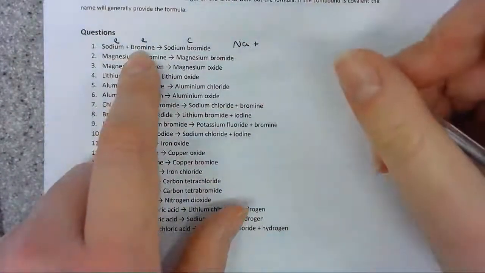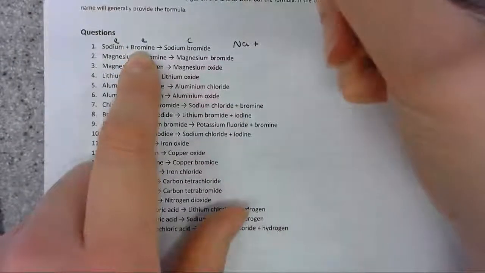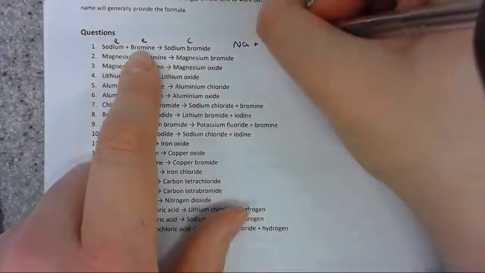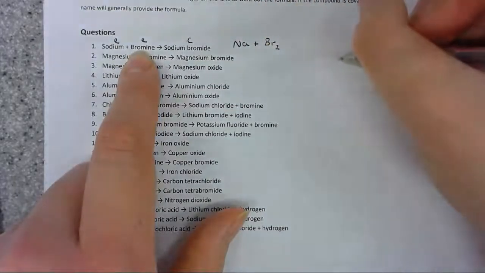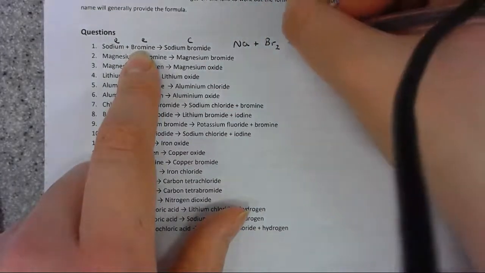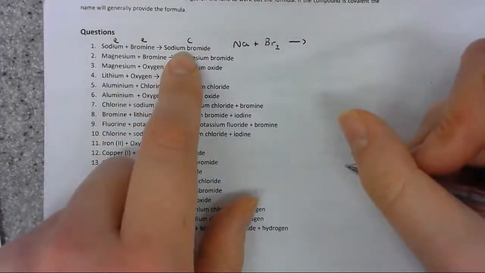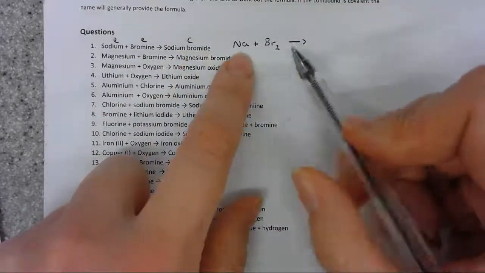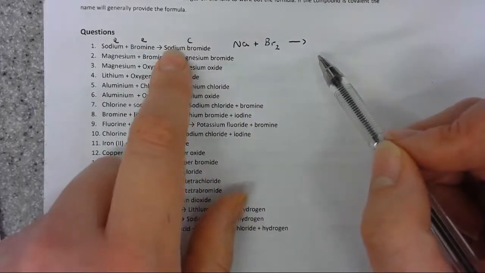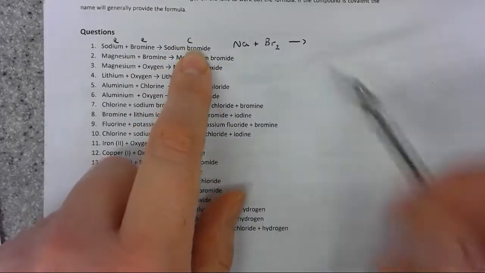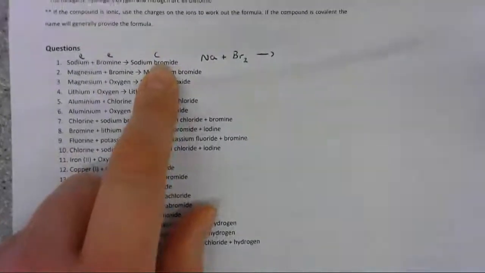The symbol for bromine as an element, it is diatomic because it's in group 7. So I'm writing the symbol from the periodic table, but I'm including that small 2. It's in group 7, it's diatomic. Then I need to write the formula for sodium bromide. Again, the temptation is just to put the Na and the Br2 together, but because it's a compound, an ionic compound, I need to work out the formula of sodium bromide using charges.